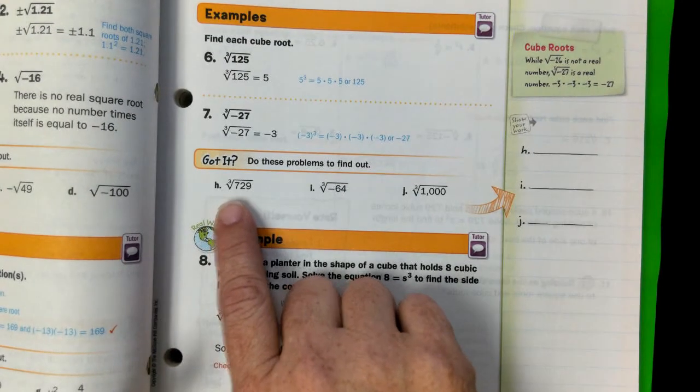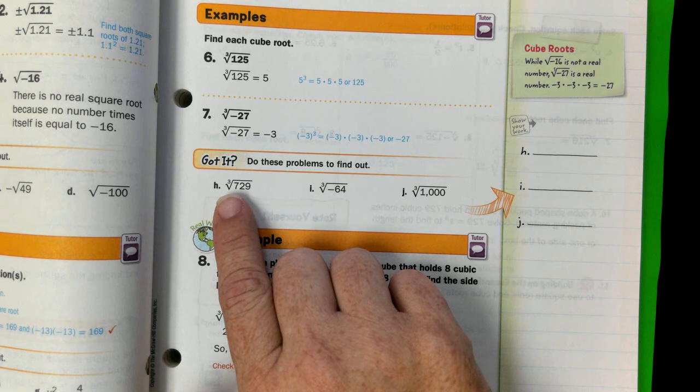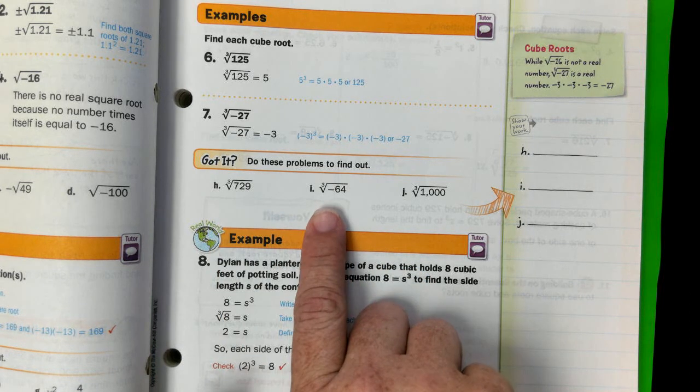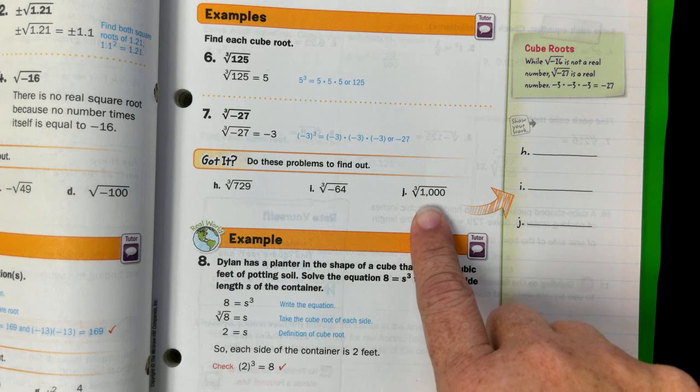Alright? Now, we wrote all three of these down. So what's the cube root of 729? You can go back and look. 9. What's the cube root of negative 64? Negative 4. Cool beans. What's the cube root of 1,000? Great job.